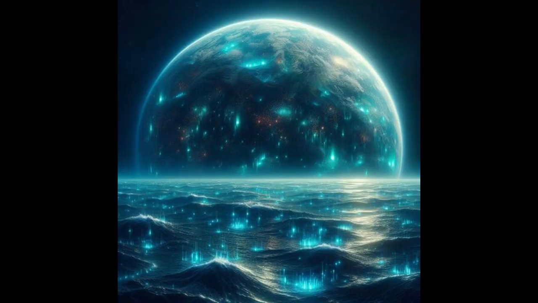Limited observational data. Our ability to observe exoplanets and analyze their atmospheres is limited by the available data. As observational techniques improve and more data is gathered, our ability to detect biosignatures will likely improve as well.